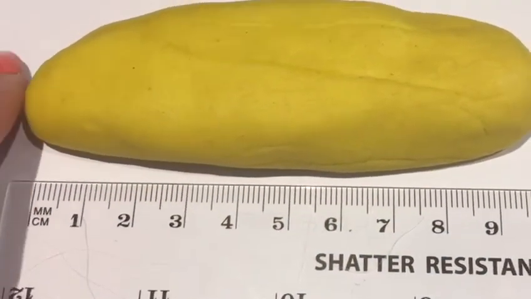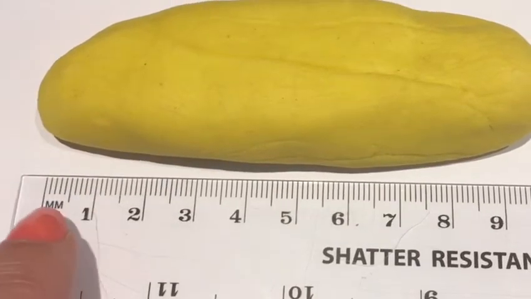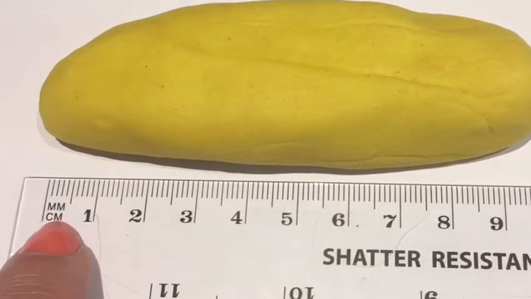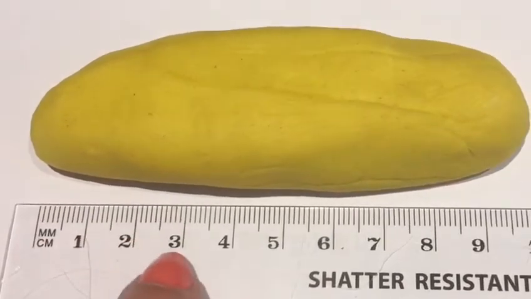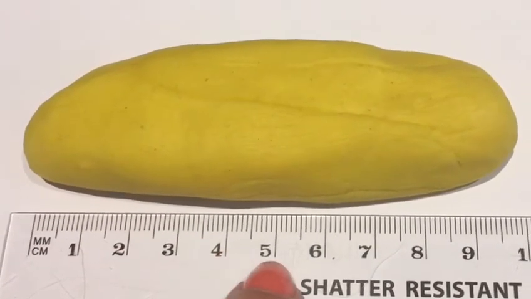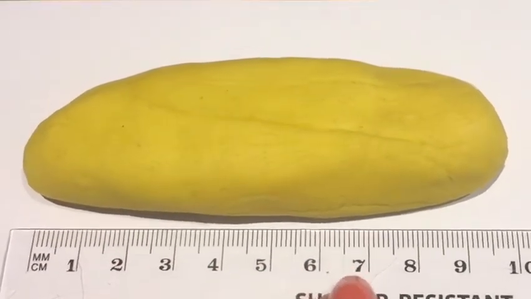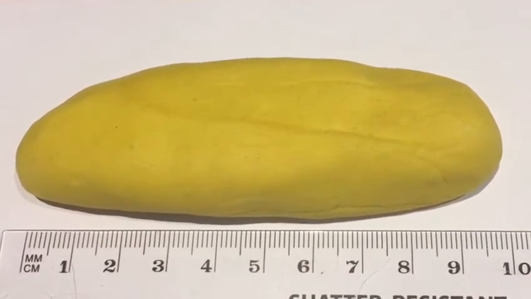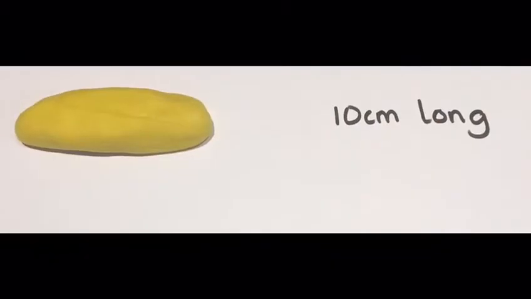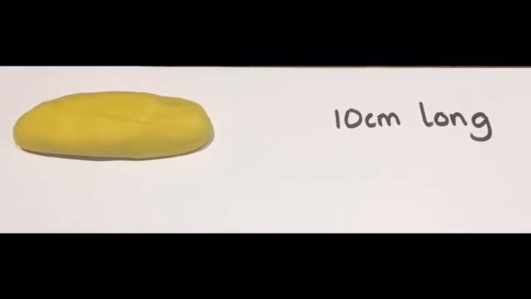I've placed the first line of my ruler right next to the start of my snake. And we are going to be measuring in centimetres. 1, 2, 3, 4, 5, 6, 7, 8, 9, 10. Our first snake is 10 centimetres long and I've written that down so that we remember.